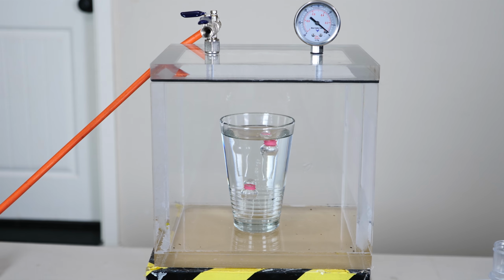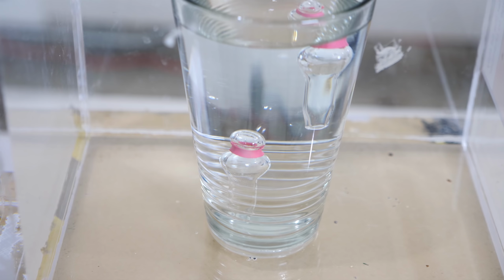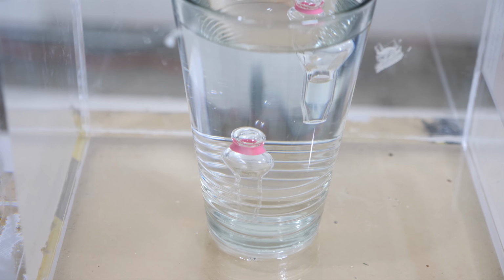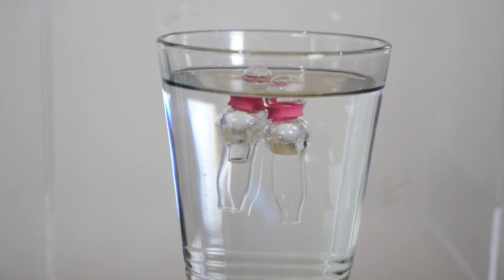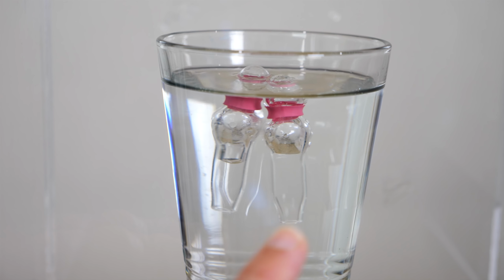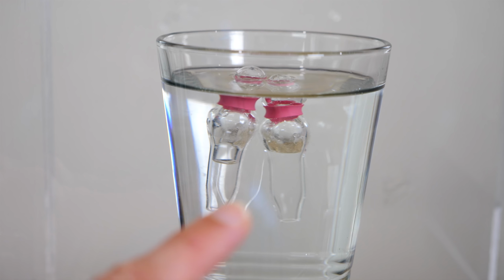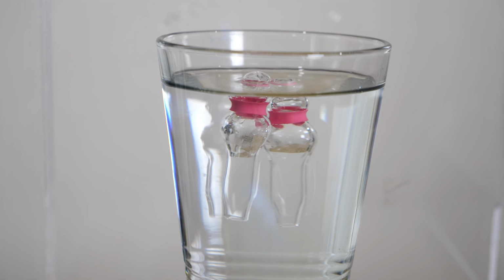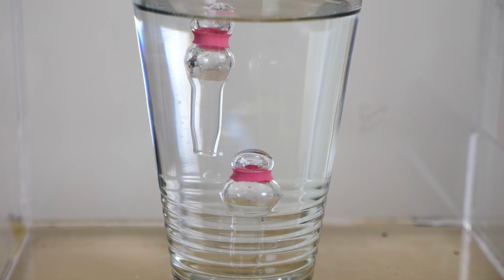So let me zoom in to show you what's happening here. So now look at this bottom one and look at the size of the air bubble in there change. So I'm going to vacuum it out now. See the air bubble get bigger? So look at the size of the air bubble in there now. So this is the reverse Cartesian diver and this is the normal Cartesian diver. You can see the only difference between them is how much air is in there. When I let the pressure back in, now that one sinks because the air bubble size in there shrunk.